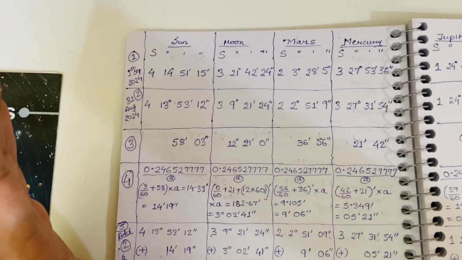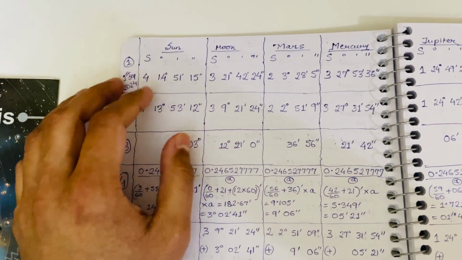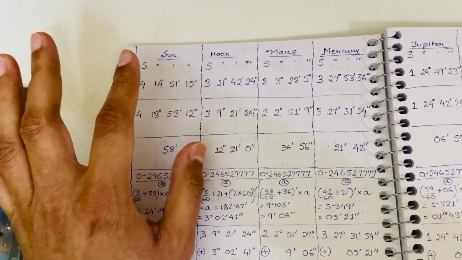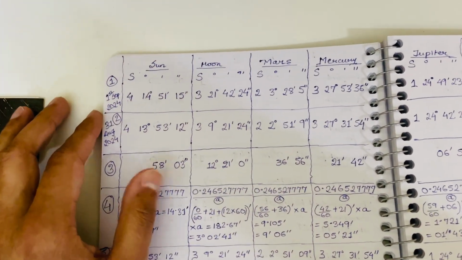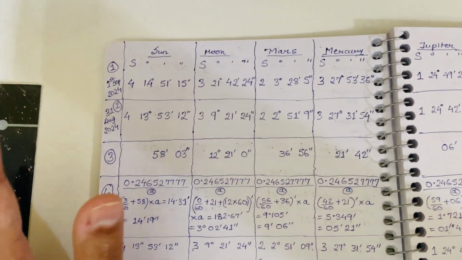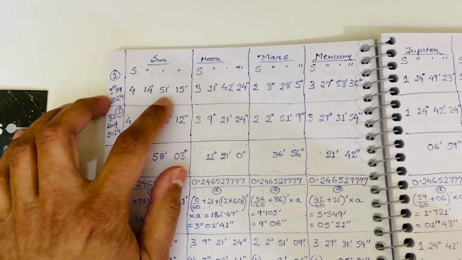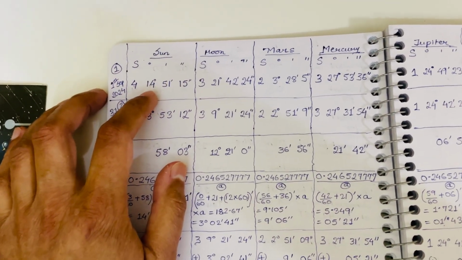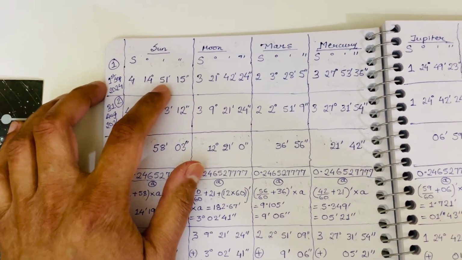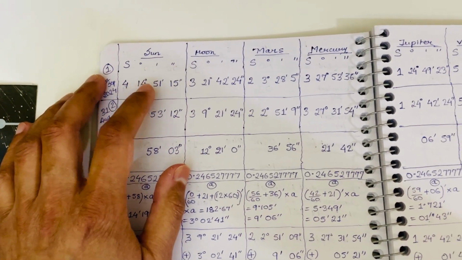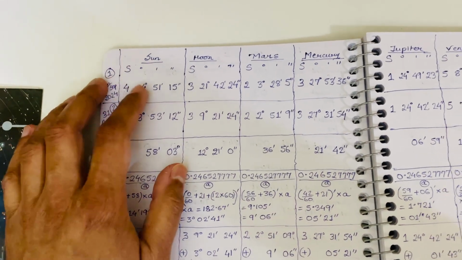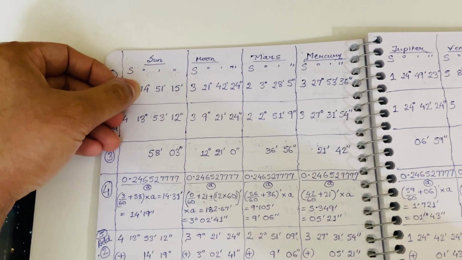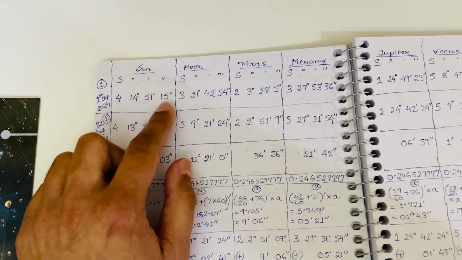Simple subtraction. Now I'll tell you logically, once, so that you will be able to do the other ones too. If there is a confusion, 14 degrees 51 minutes 15 seconds, I can write it as 13 degrees 111 minutes 15 seconds, because 1 degree is equal to 60 minutes. So I'm subtracting 1 degree from here and adding 60 minutes over here. That is the same value as this.